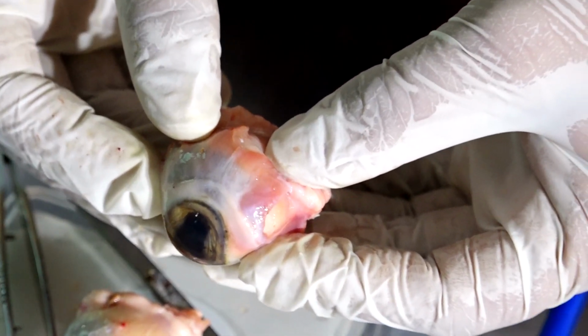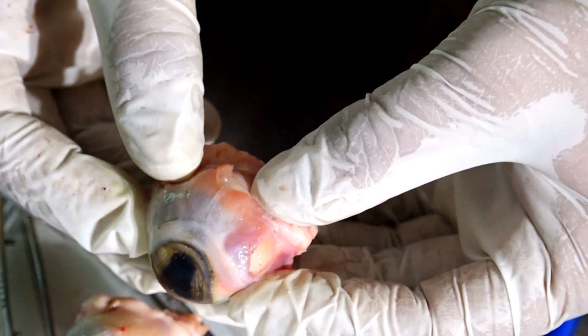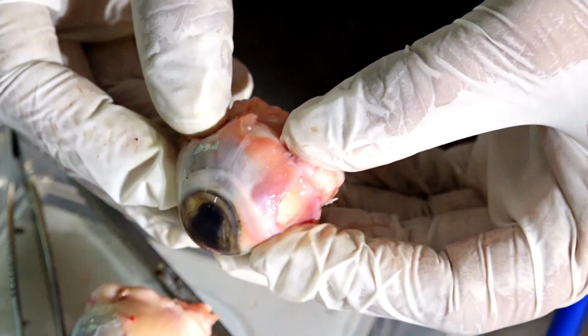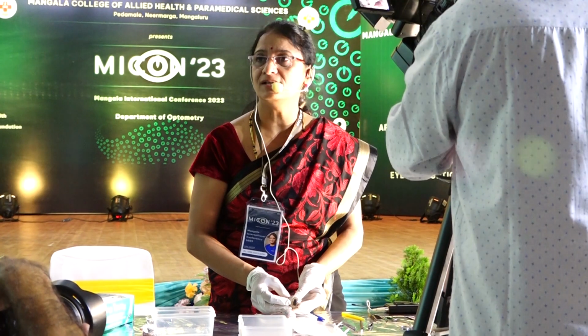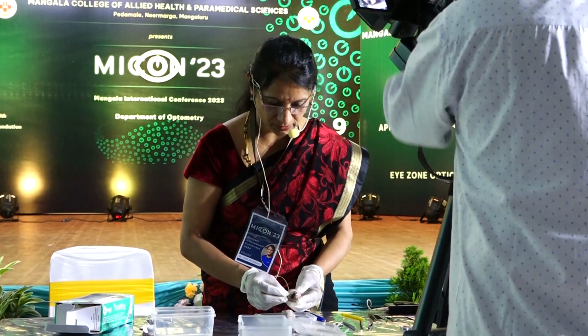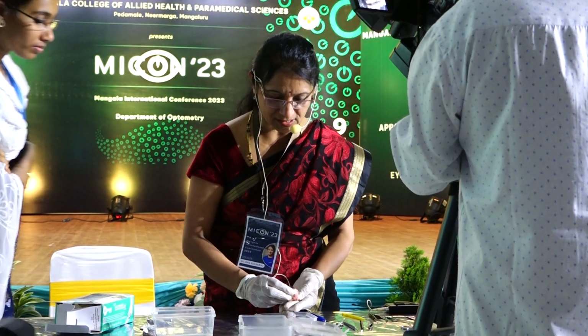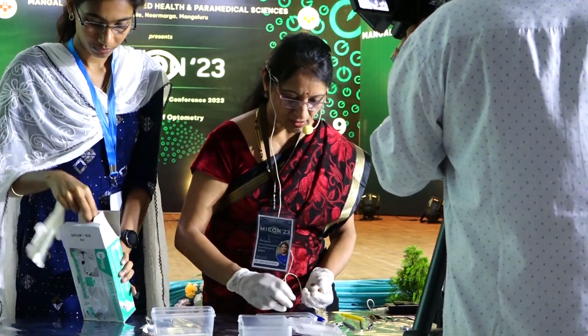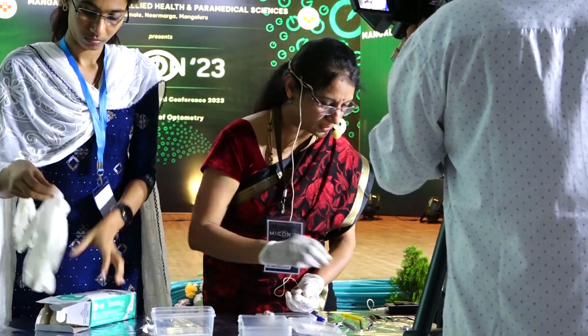Any doubts? Anybody feels like coming and touching and seeing the structures? Yes? Please come. You can wear a glove and come. 1 or 2 can come, not many. Okay? So did you understand that? All of you? Okay. So now we will try to see what is inside the eye.